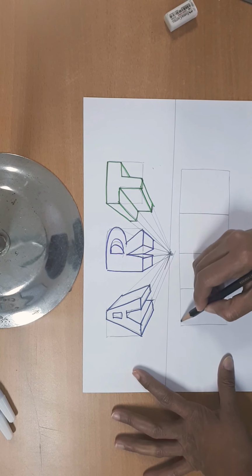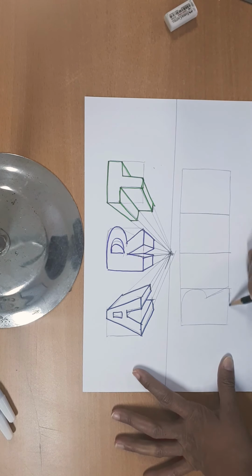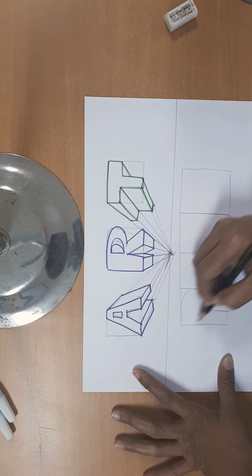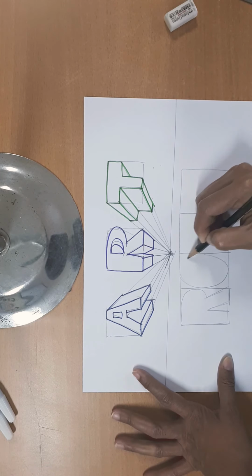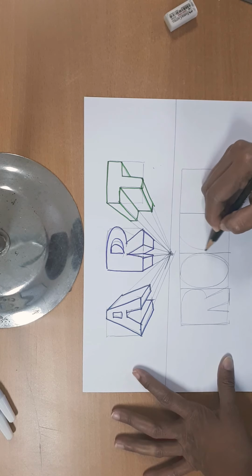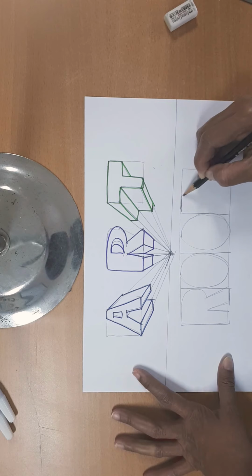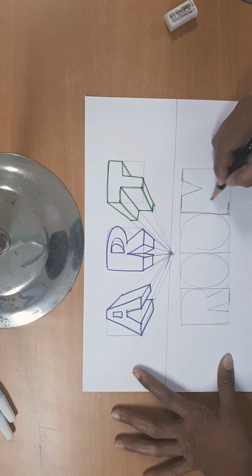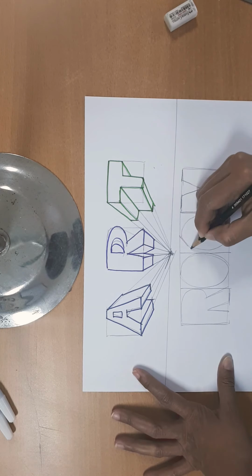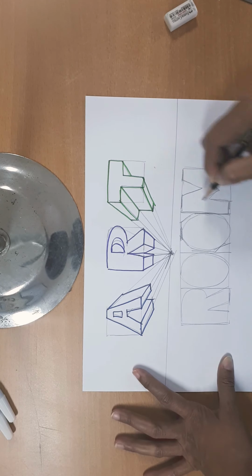Now this will be R, okay, and then the other one is O. This will be A, and the other one M. I'll take it directly from the box, so I just trace it. Okay, now you can also make the letters straight, like a block letter.